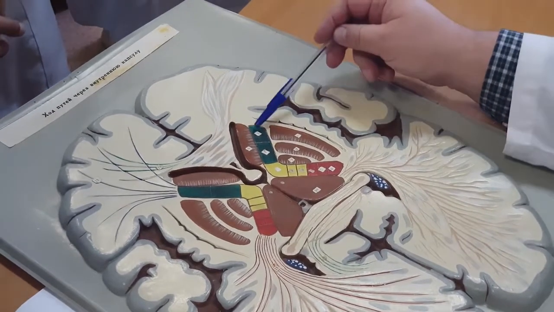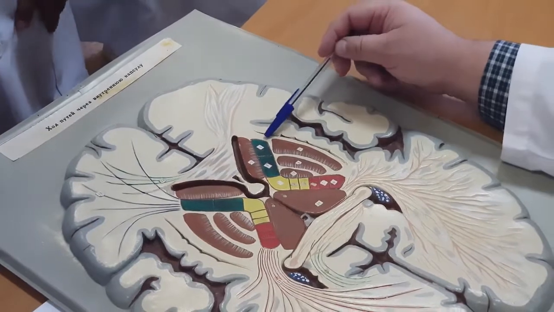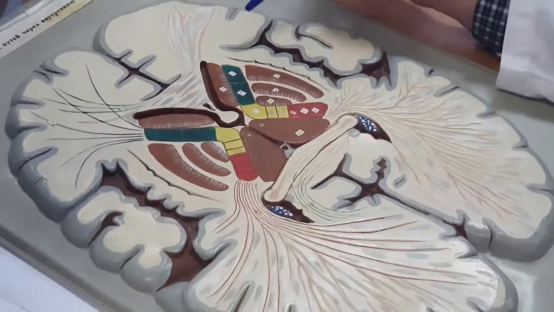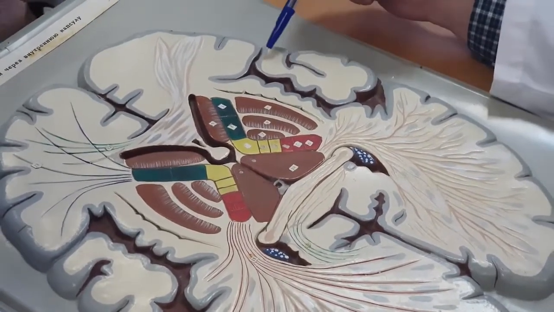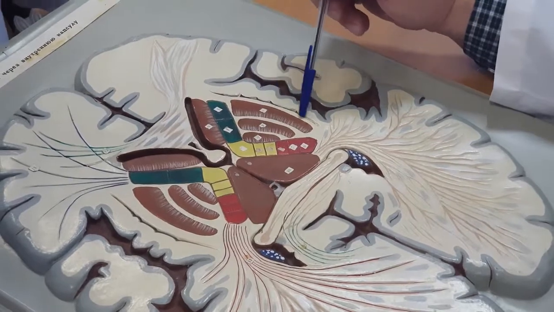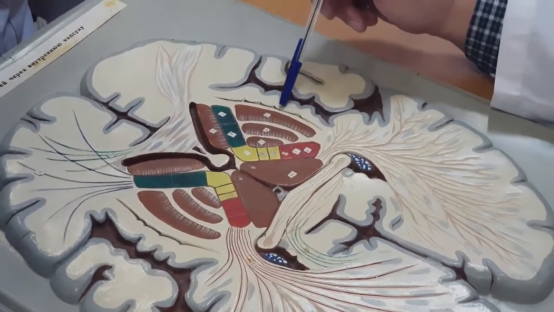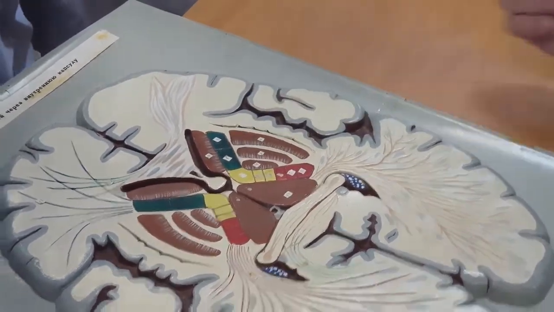White matter between them: we already spoke about the internal capsule, then the external capsule in the space between putamen and claustrum, and the most external capsule, or capsula extrema, in the space between claustrum and the cortex of the insula. And this diagram you need to draw.